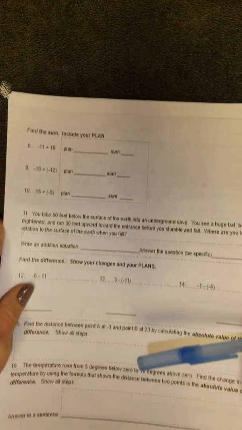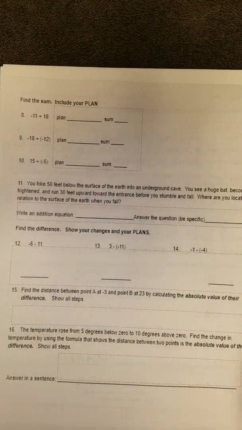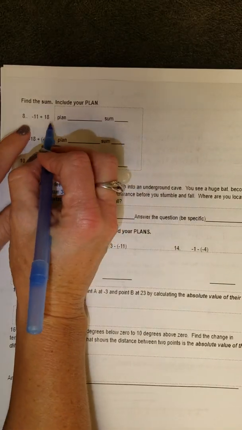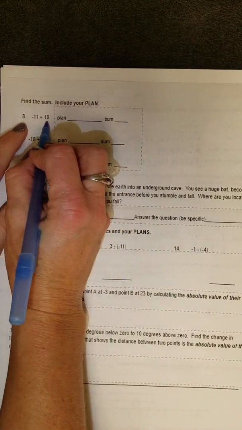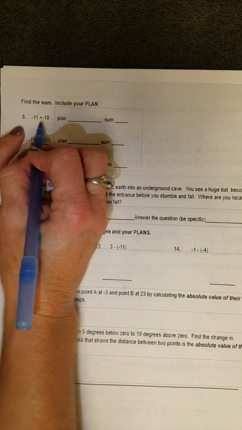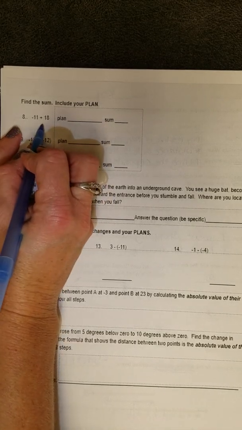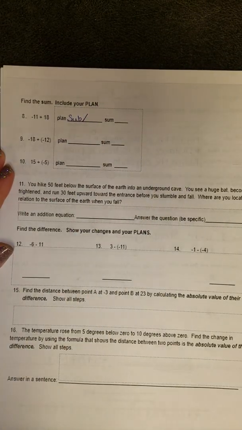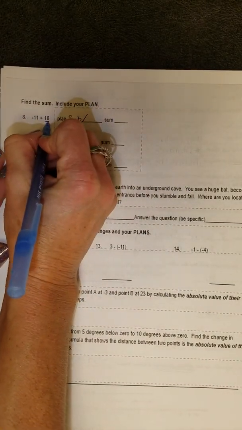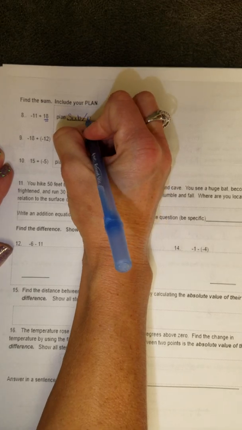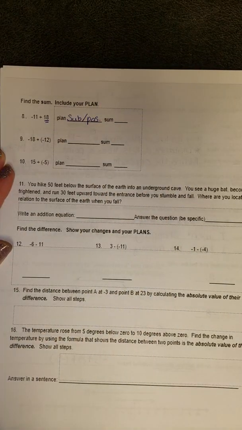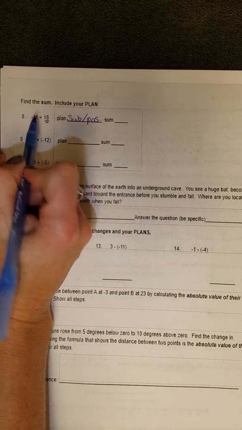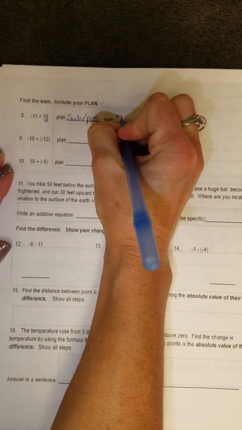All right, flipping it over, finding the sum and including the plan. And the plan seemed to be something that kids struggled with. So remember, my plan is, am I actually going to add or subtract? Well, I have a negative 11 and a positive 18. If I have one of each, I can't put them together. I have to subtract them. Now, 18 is bigger and it's positive, so my answer is going to be positive. So 18 minus 11 gives me 7.